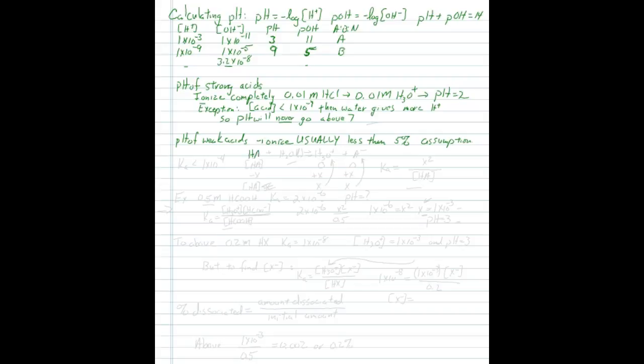Let's say we have some weak acid, say generic HA. It will react with water, which is a liquid, to form an equilibrium with H3O plus, the hydronium ion, plus the anion. The concentration of the HA is the generic HA.